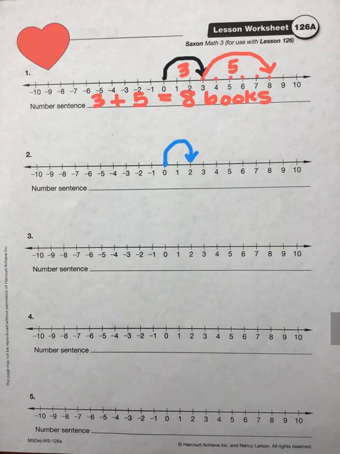Then we are going to see how many more papers she gave her. 4 more. So remember, we start here where we left off. So we can make a little dot where we left off. Then we count 4 more. 1, 2, 3, 4. And then we make another arc that ends at 6.